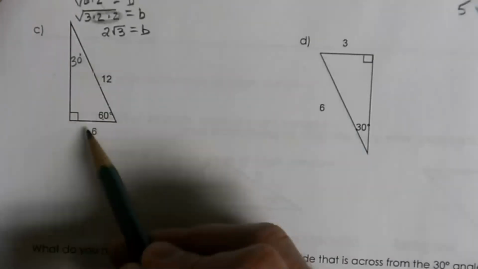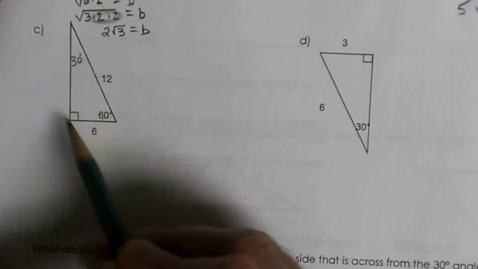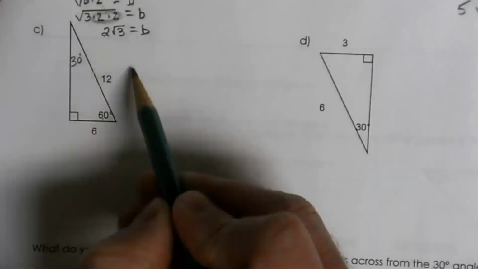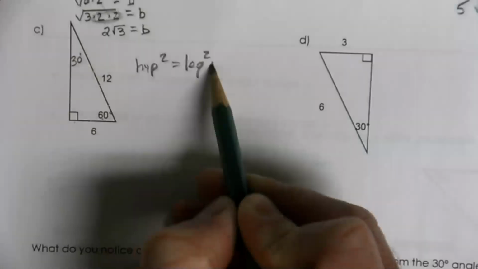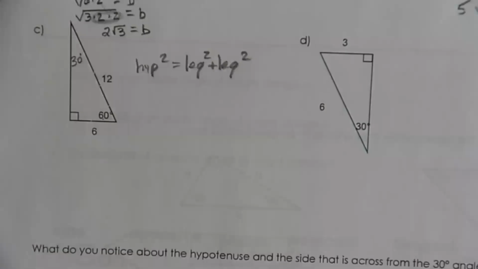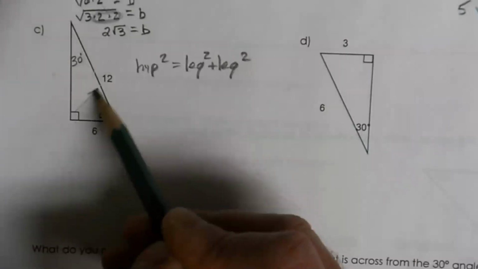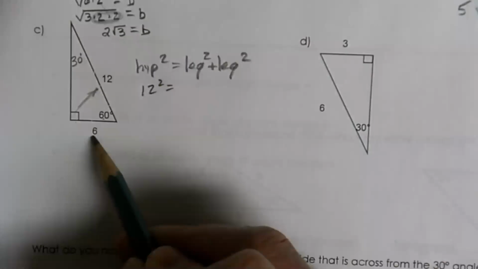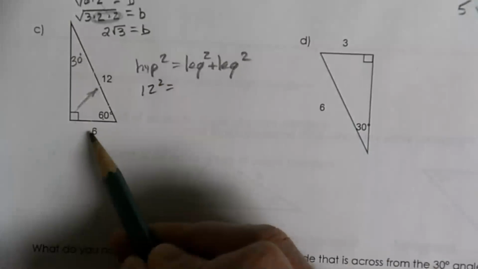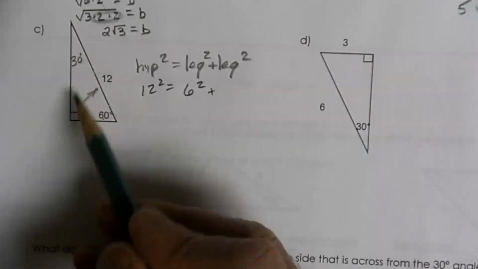There is a way for us to predict what our answer is. But if we haven't come up with a pattern yet, the Pythagorean theorem in this case will work just fine, because we have two sides of the triangle. The hypotenuse is always across from the right angle. So that's our 12. Our short leg is 6. So we square that.